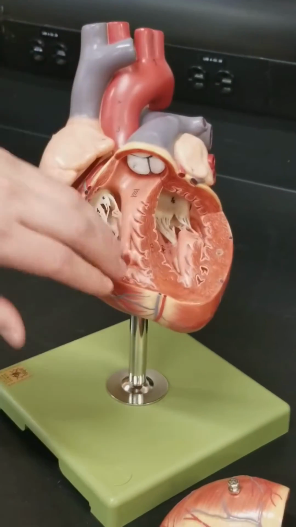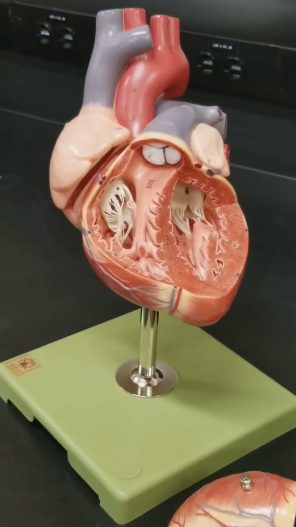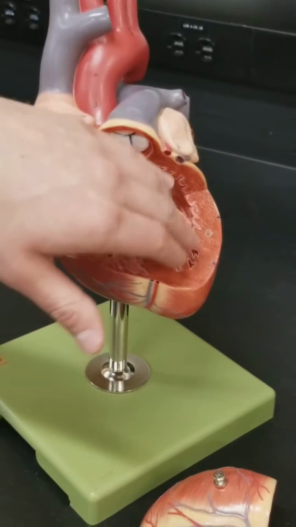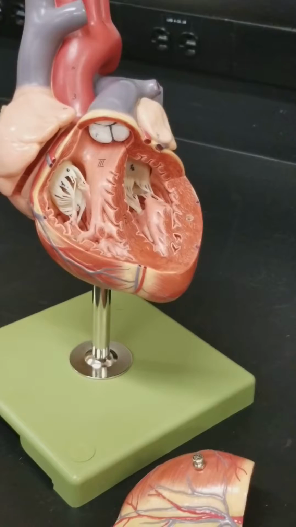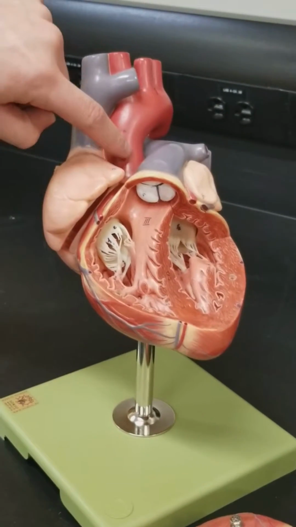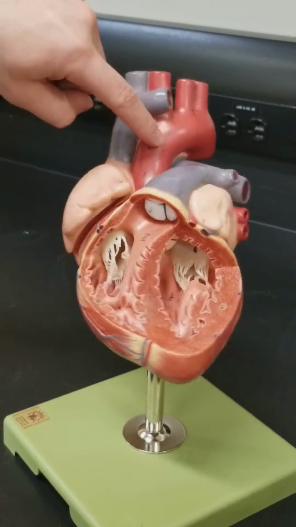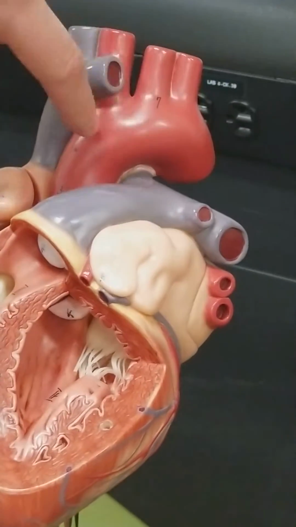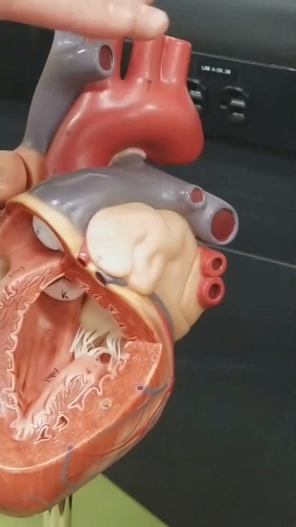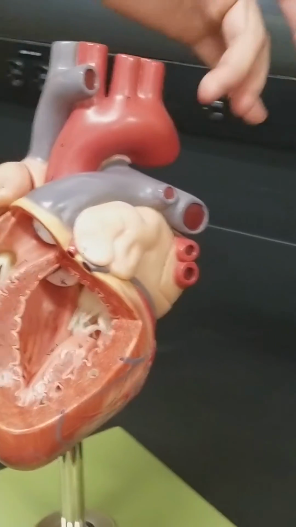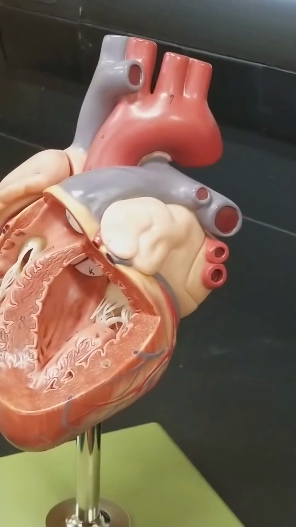The right ventricle, the lower right portion of the heart. And the left ventricle, left lower portion of the heart. The ascending aorta is coming up right here, goes into the aortic arch, and then it will go down into the descending aorta, completing the little U that it makes.